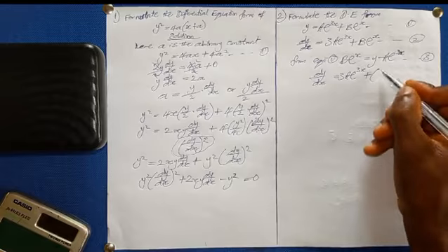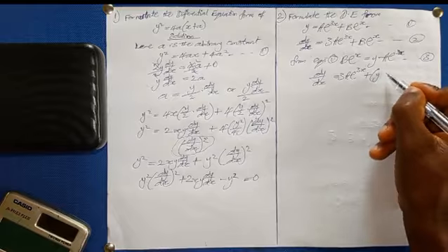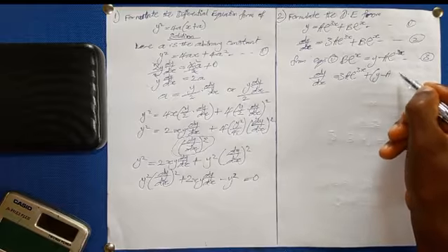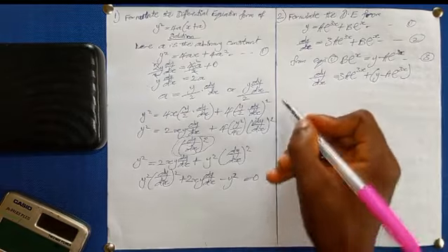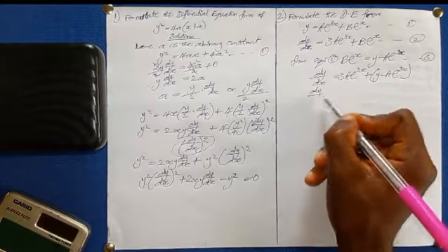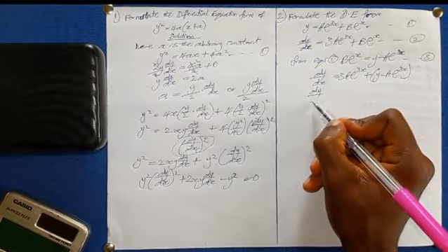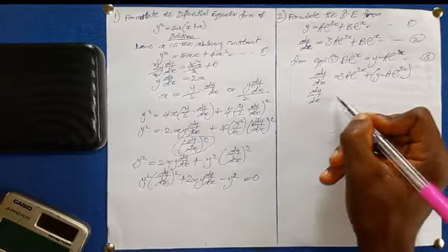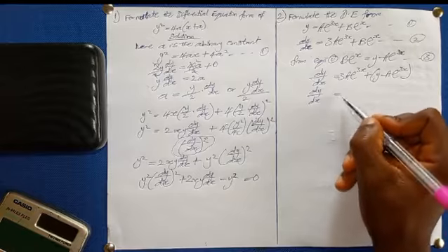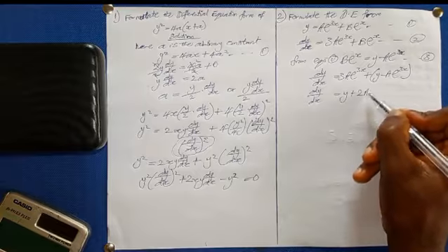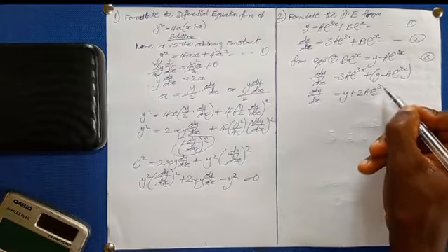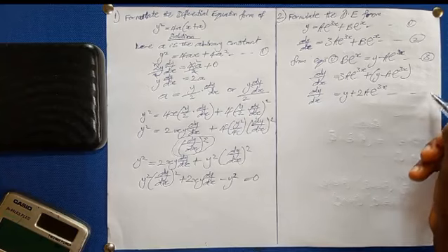Then you put it in brackets for easy identification. So dy/dx equals y plus 2a e^(3x). You call this equation 4.